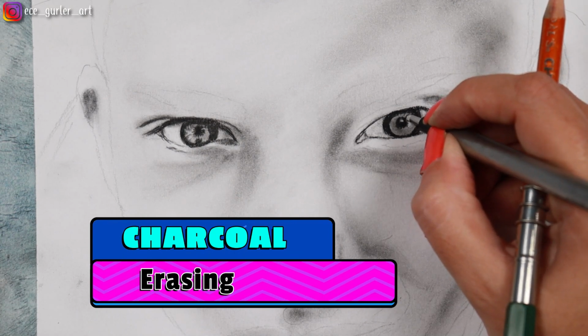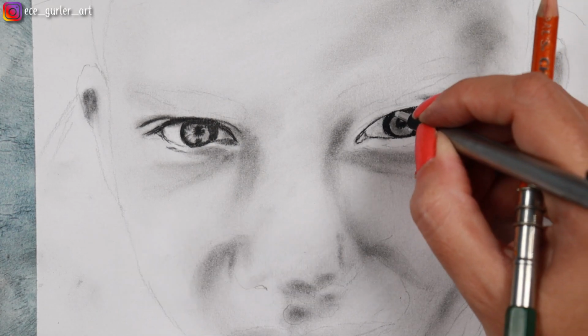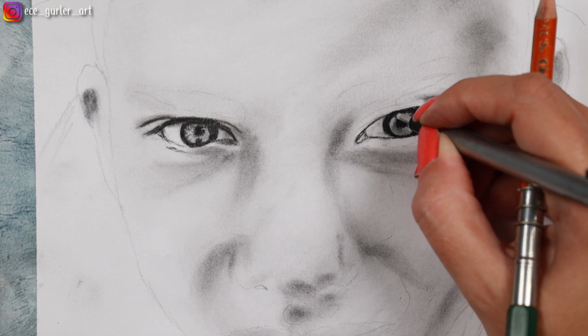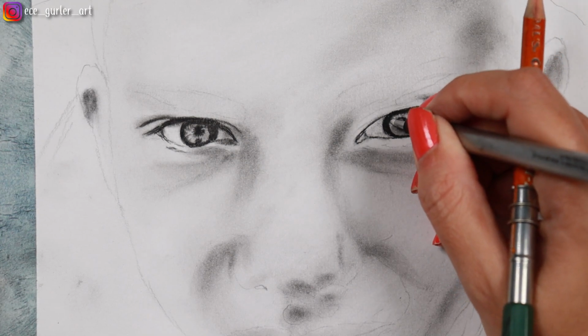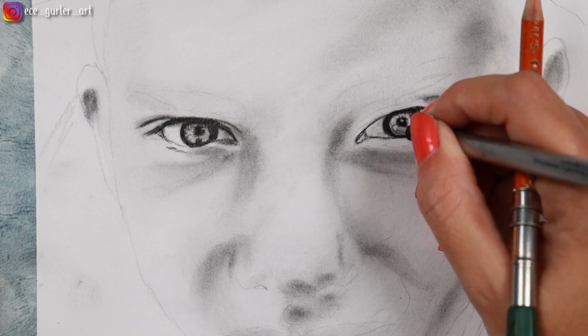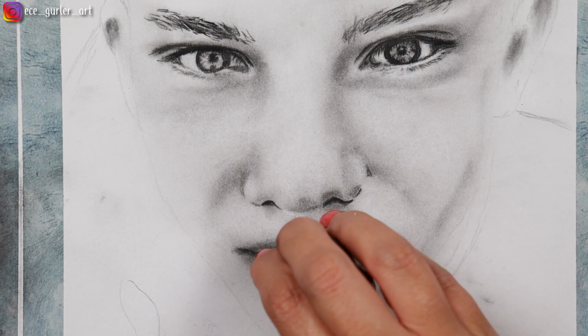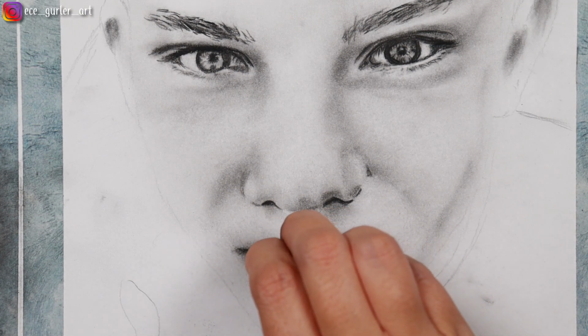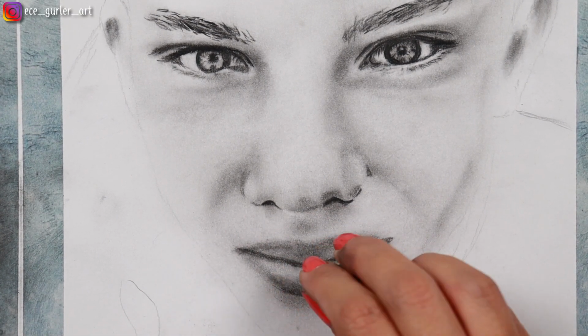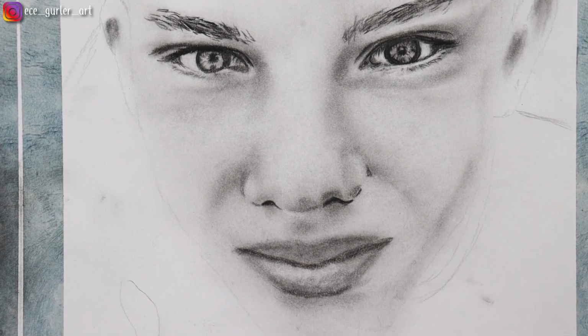Here you see that once we blend the charcoal, it's much easier to erase. My eraser pencil is working perfectly here because this is the blended part. But if you try on a line, that will be much more difficult. Here, the kneaded eraser is lifting up the charcoal much more easily, and also the quality of the paper here is important. Let me say that.